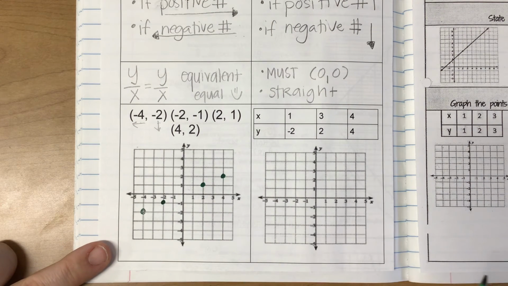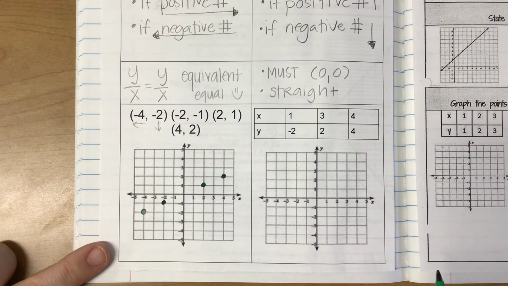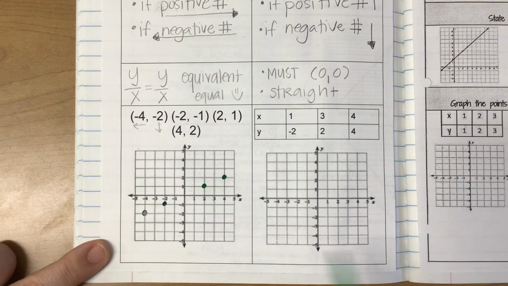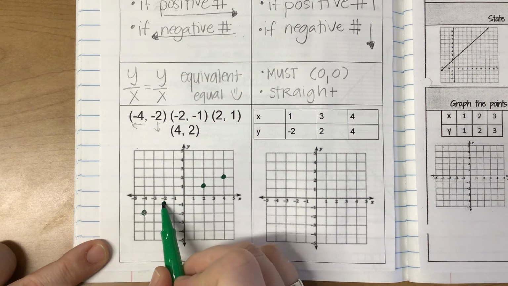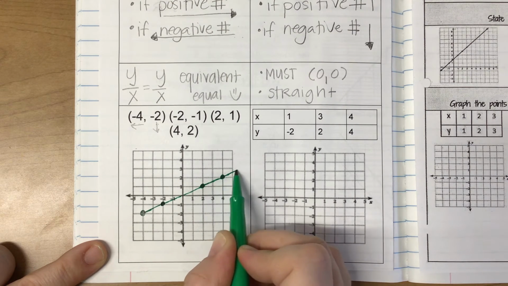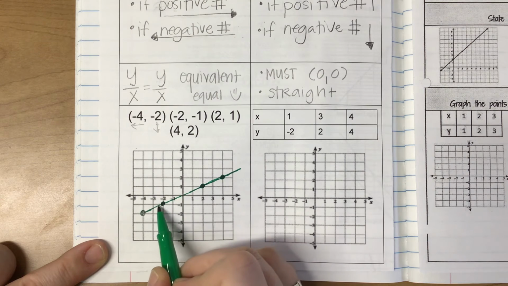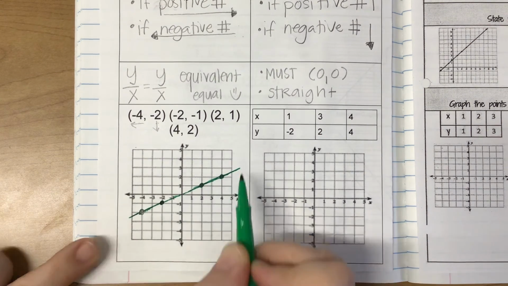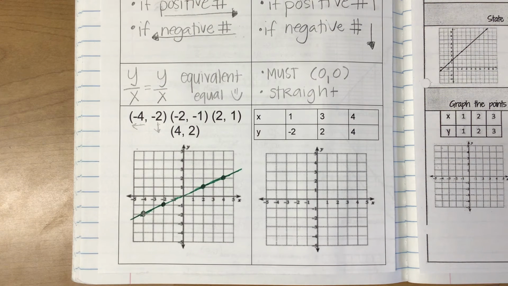All right, now it's not going to be perfect because I don't have a ruler. You could use the edge of your calculator if you want. Edge of your phone. Something. I'm going to connect the dots as straight as I can. It's not perfect, but it's pretty good. All right, so I plotted my points. Is this a proportional graph?